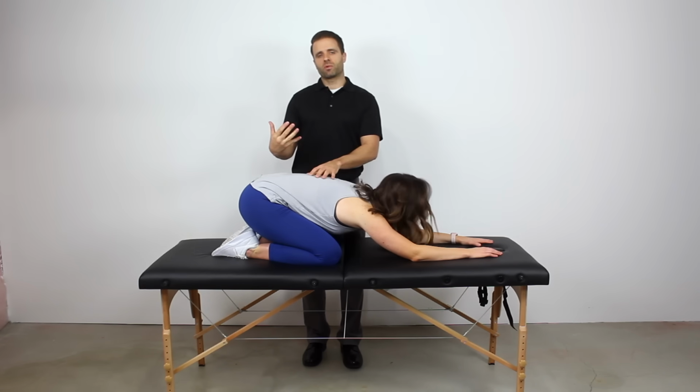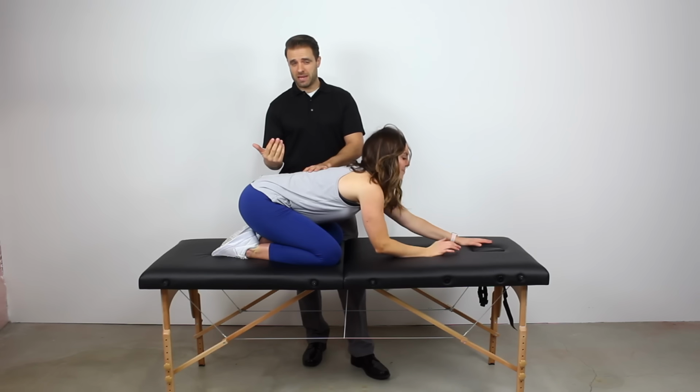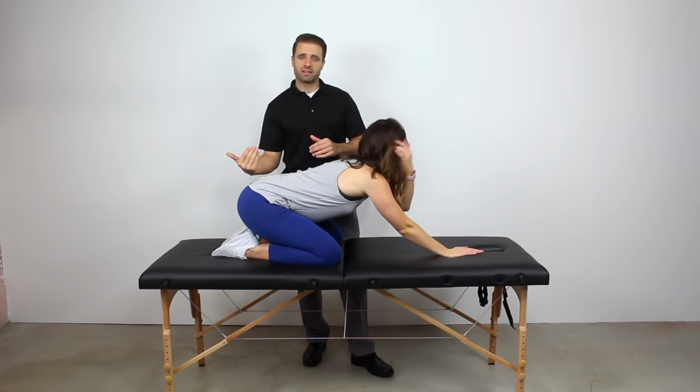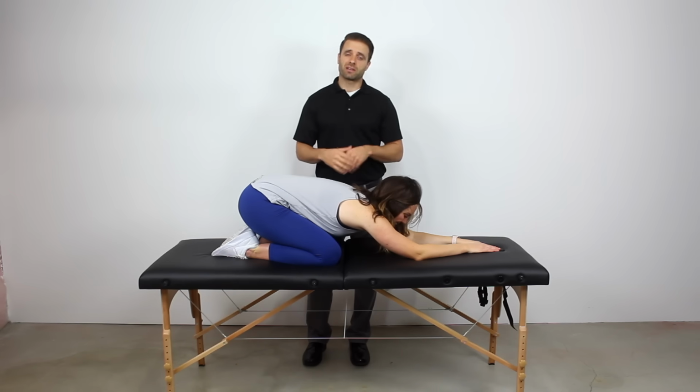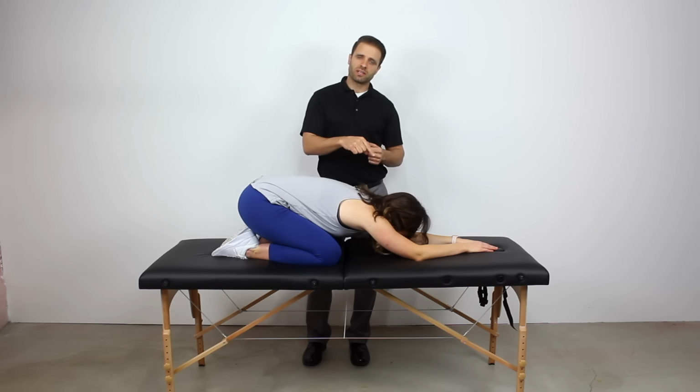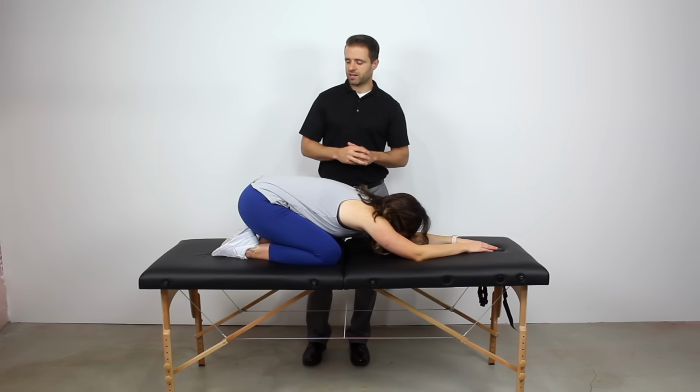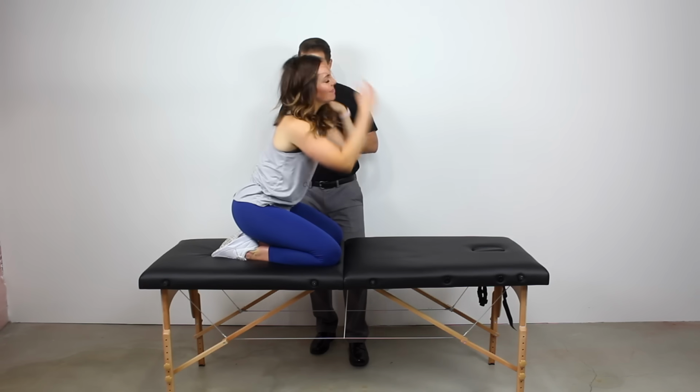Now this one's a little bit more aggressive, especially if you do have knee pain, to sit down into this position. So just keep that in mind. If this is too aggressive, those single knee to chest and those double knee to chest exercises are good alternatives for this one. Okay, I'm going to flip her back onto her back.